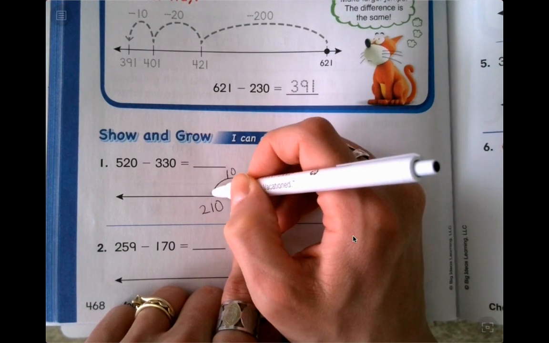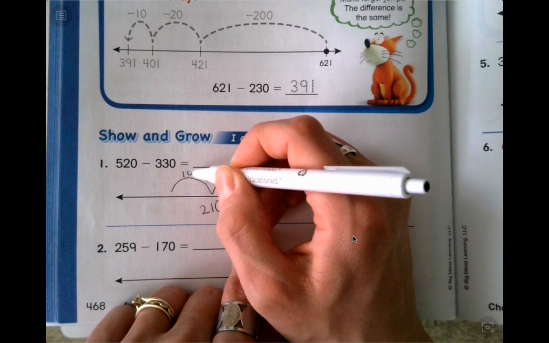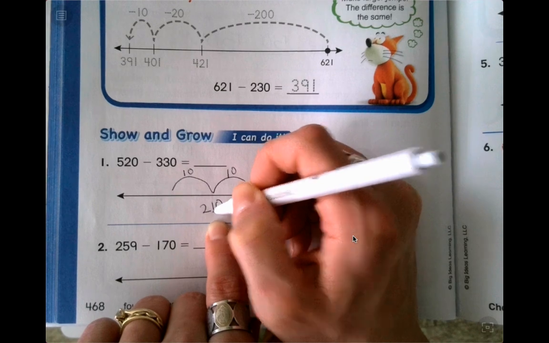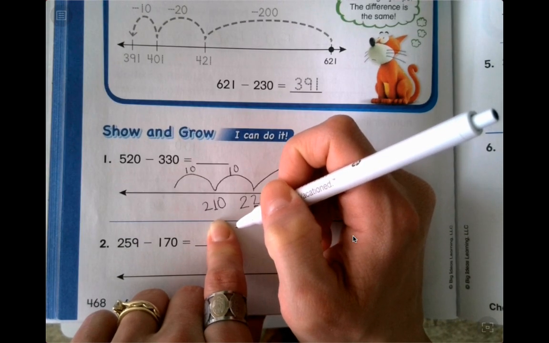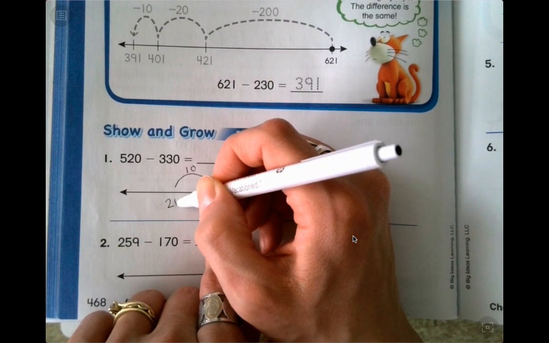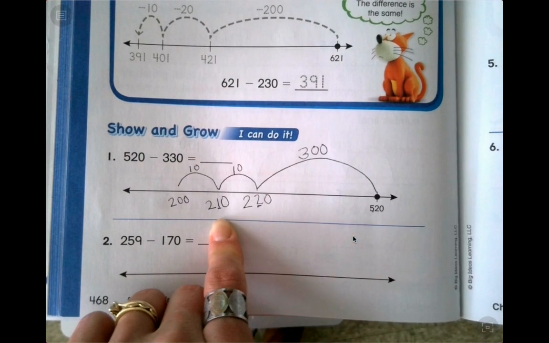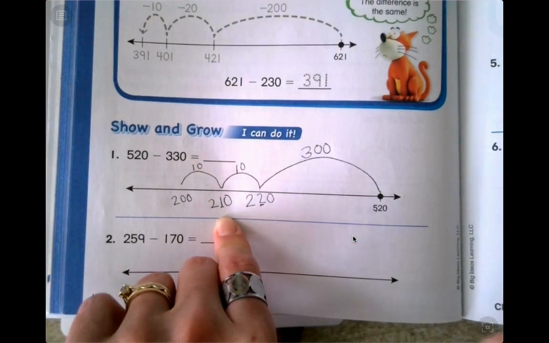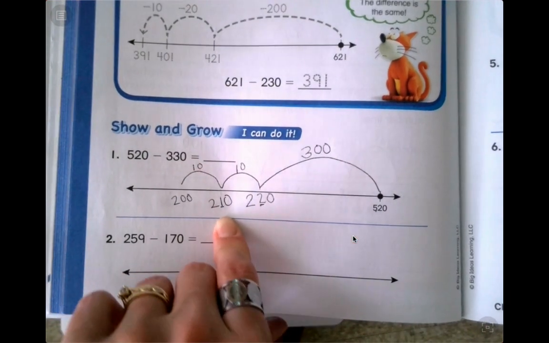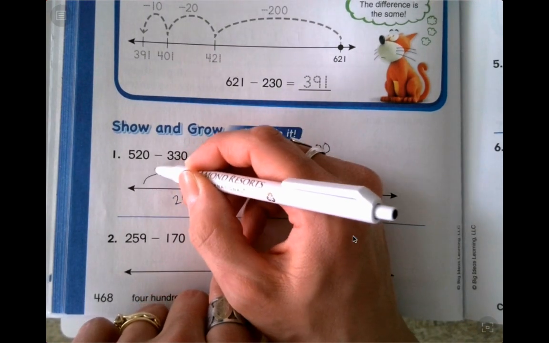Let's jump back another 10. Okay, so now that 10 is going to be one less. So we're at 200. Who can help me out? What's the next jump back? Kaden? I'm going to go by 10.